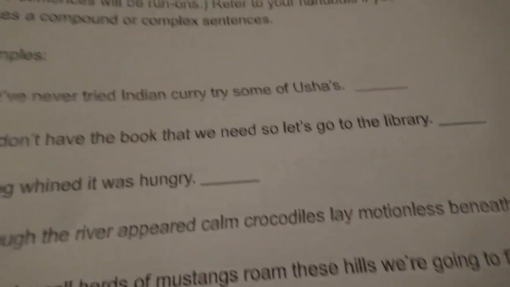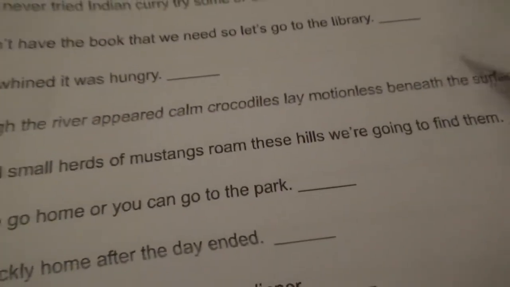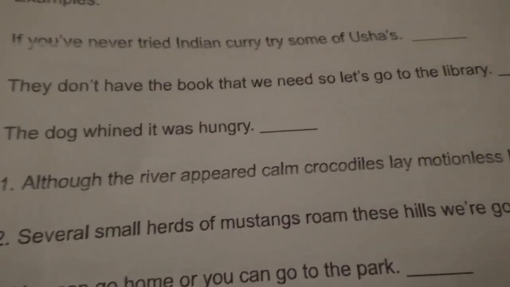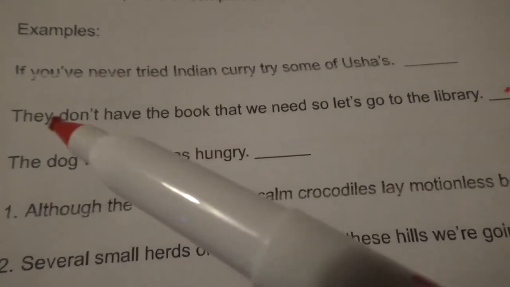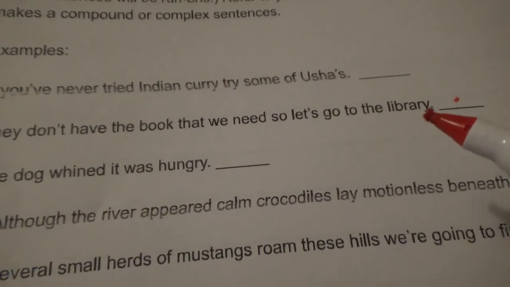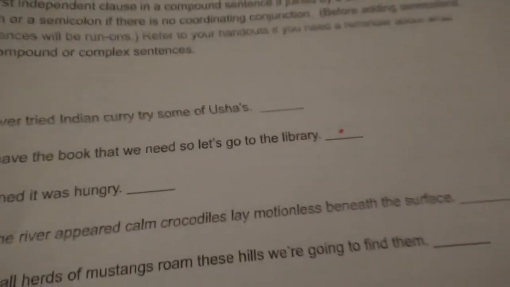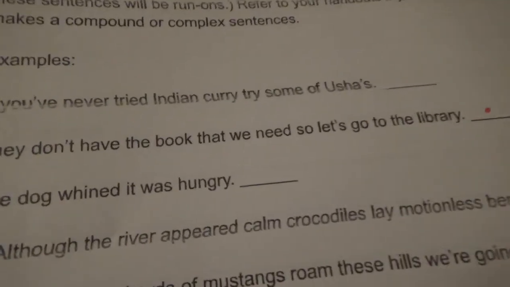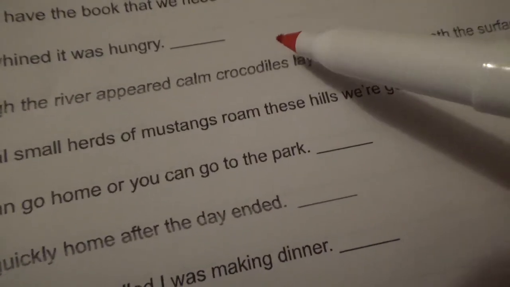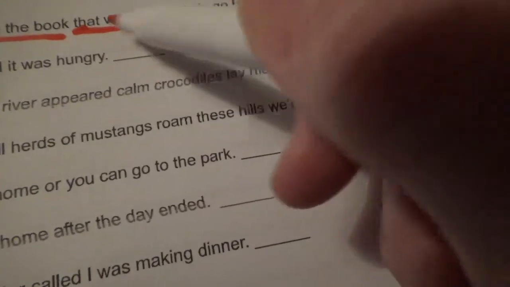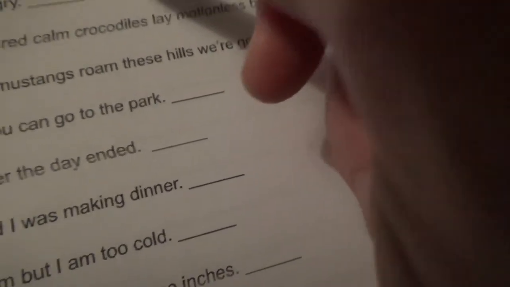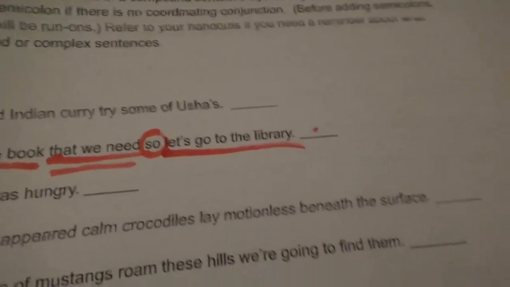We did the examples together, but I realized when I was looking at that, I made a mistake on one of those examples. So look at number 2, where it says they don't have the book that we need, so let's go to the library. We said that that was a complex sentence. That's actually a type of sentence that is not even listed in your instructions, because look, they don't have the book is an independent clause, and then that we need is a dependent clause, and then let's go to the library is an independent clause joined by a conjunction. So actually that was a compound complex sentence.